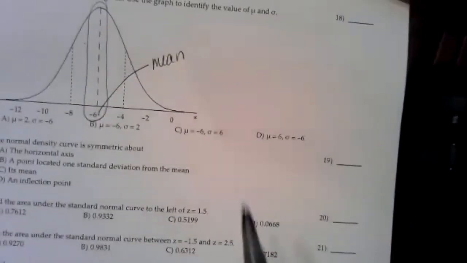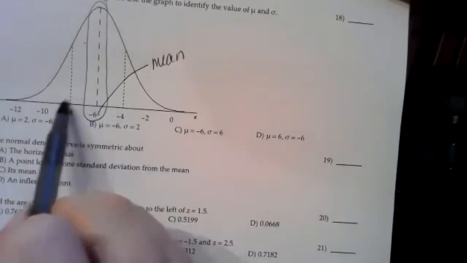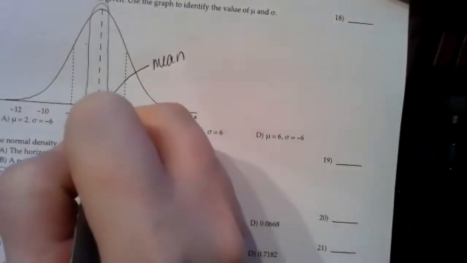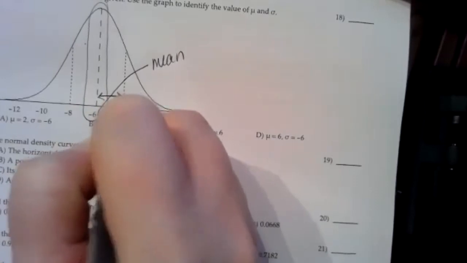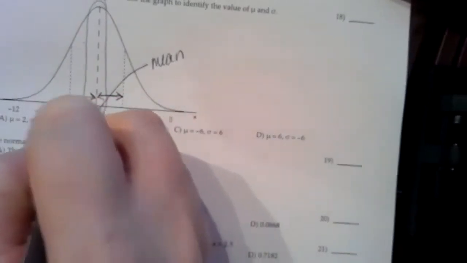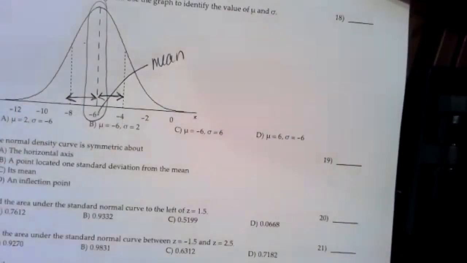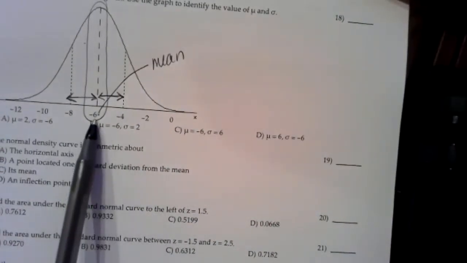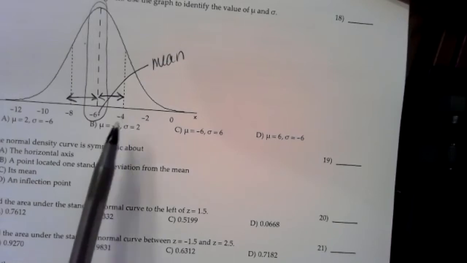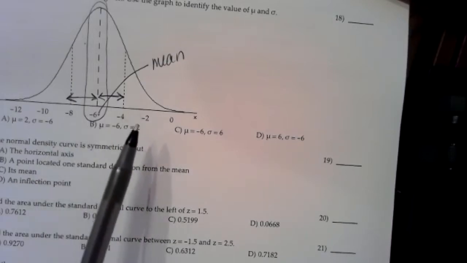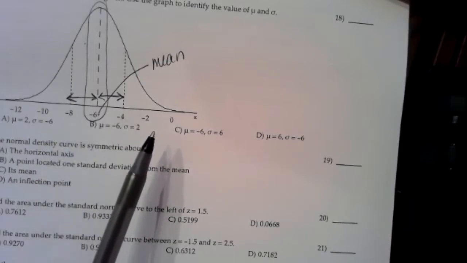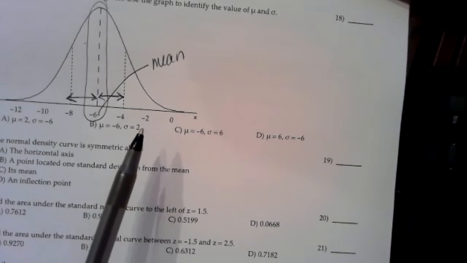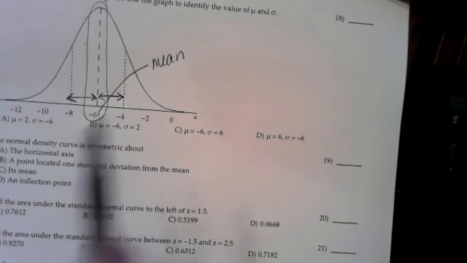Then, the distance from the mean to the first line is going to be your standard deviation. So the difference between -6 and -4 is -2 units. But because we're dealing in distance, we don't deal with negative. We're just saying our standard deviation is going to be 2.